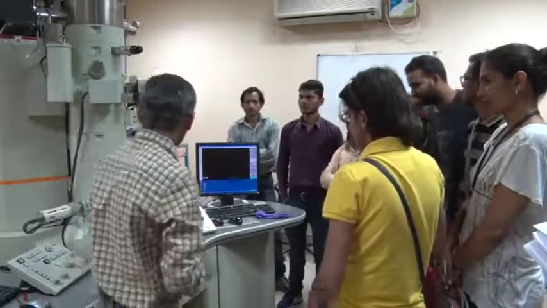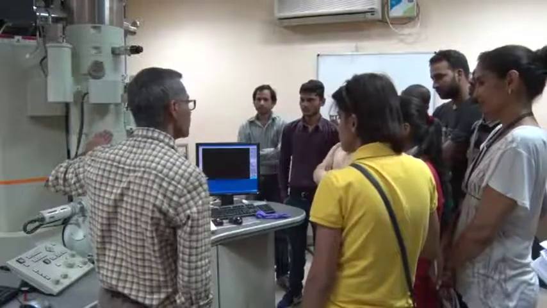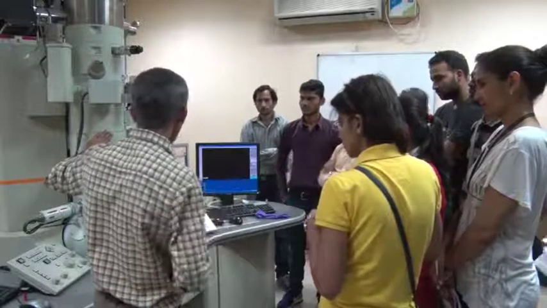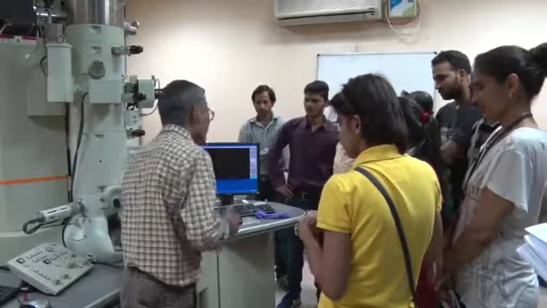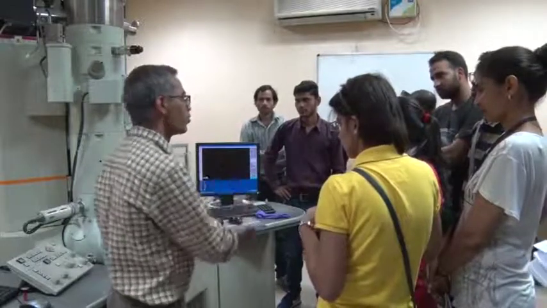Then we have diffraction focus, which is related to the diffraction lens current, or the power of the diffraction lens, and there are different modes. I was always telling that just by pressing one knob one goes from imaging mode to diffraction mode.